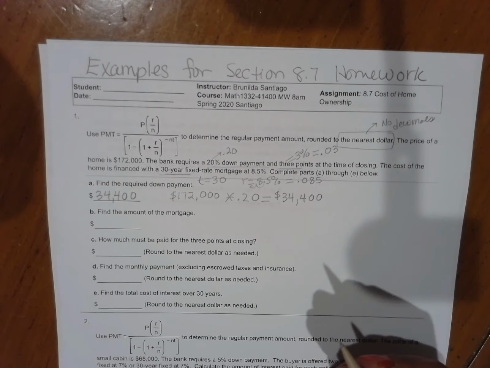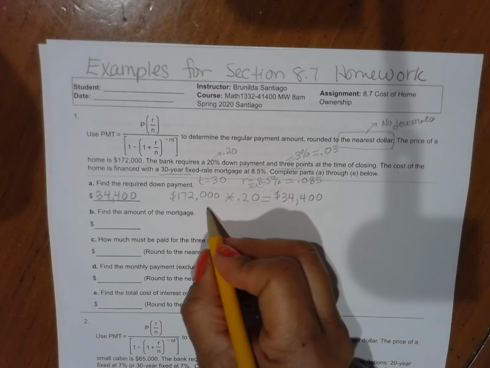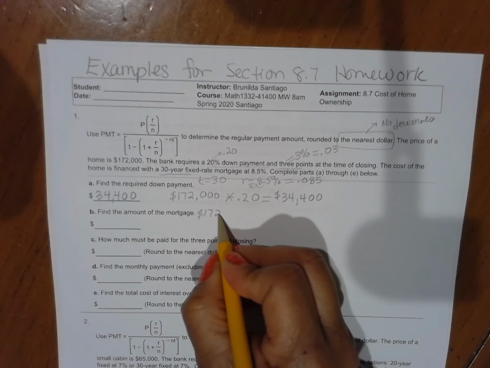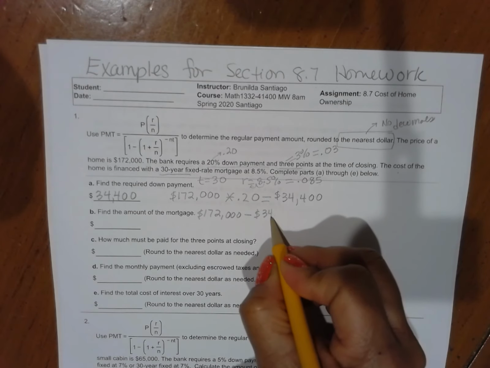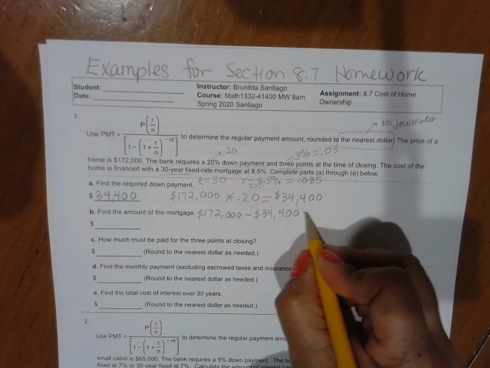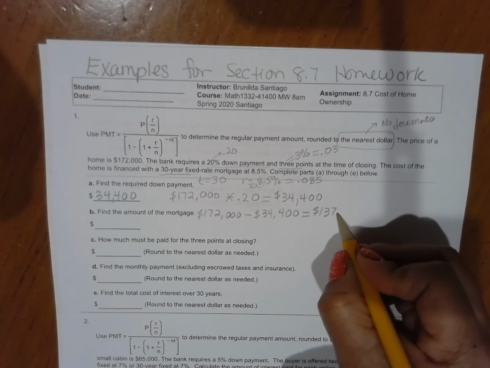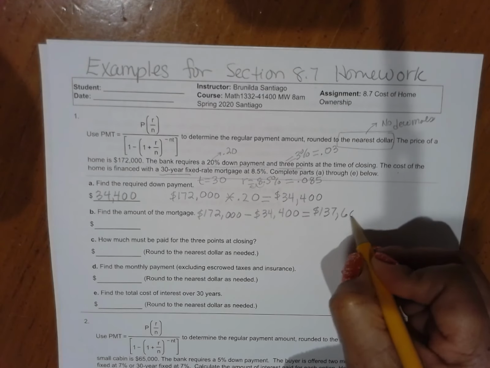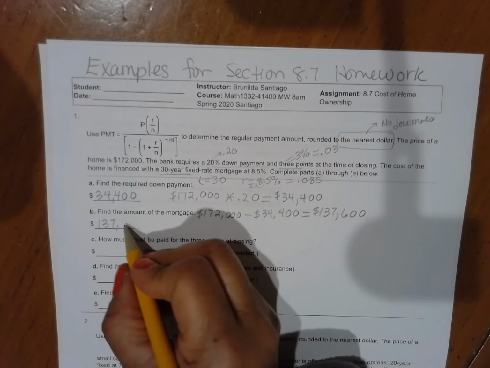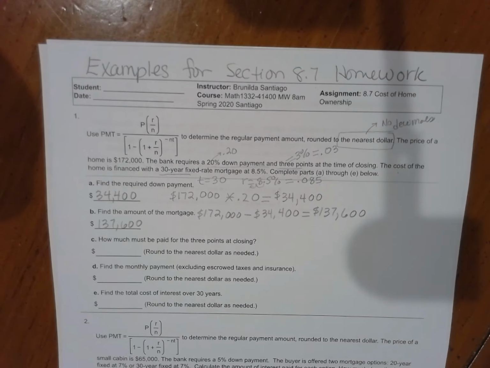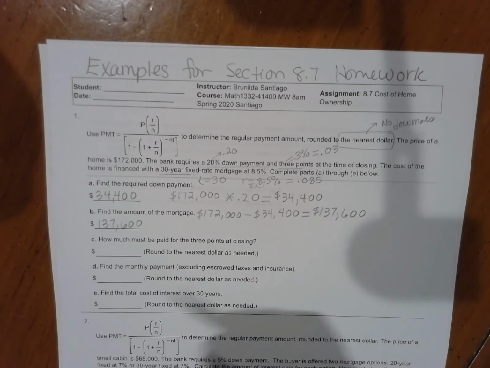Now let's move on to part B. Find the amount of the mortgage. So the amount of the mortgage is the price of $172,000 minus the down payment of $34,400, and that will amount to $137,600. Again, if we were writing it on paper, we would have to include the dollar sign. But for the homework, the dollar sign is already included outside of the input box.